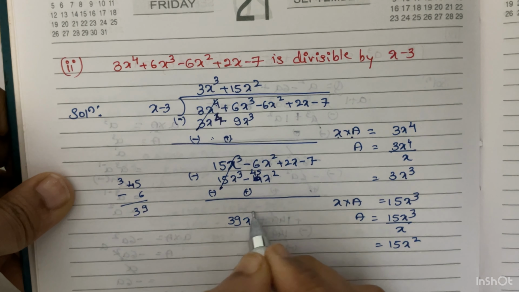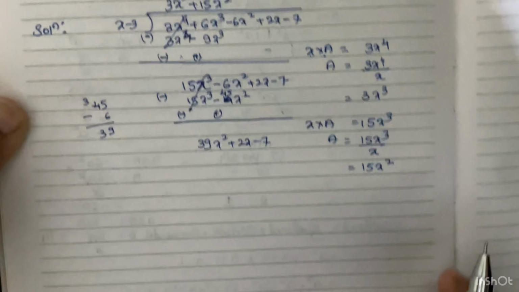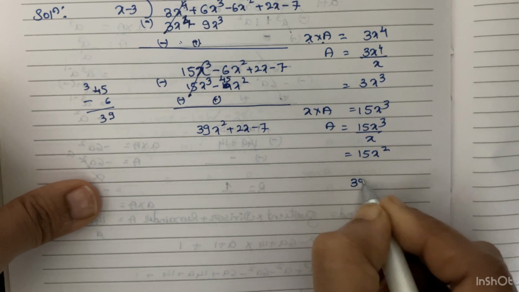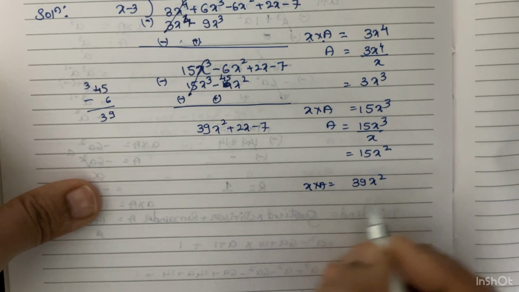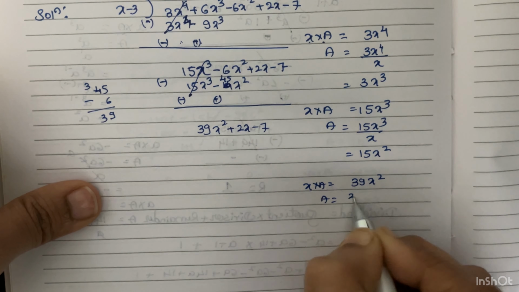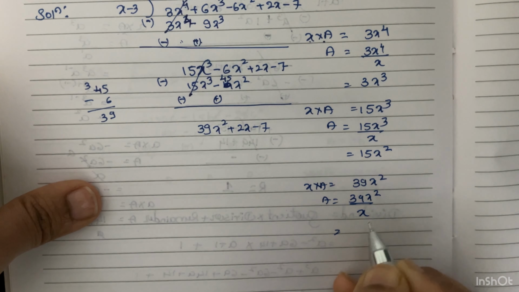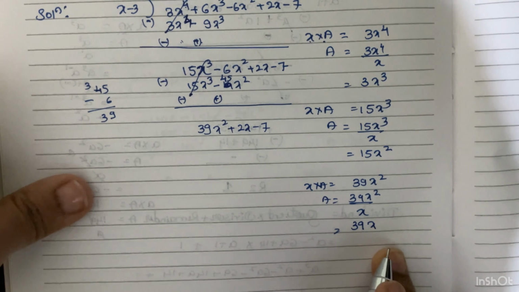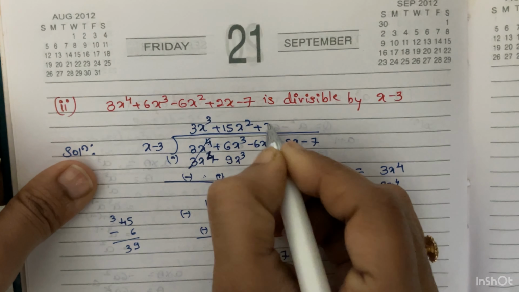Okay, now x square. Now let me bring the next terms down, that is 2x minus 7 here. Now the same way as we did here, we have to find for the 39x square here. x into a equals 39x square, a equals 39x square by x. Again x gets cancelled from the numerator, what is left? 39x, and this is plus 39x here. Now we have to write here plus 39x.